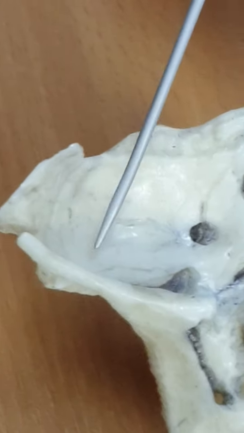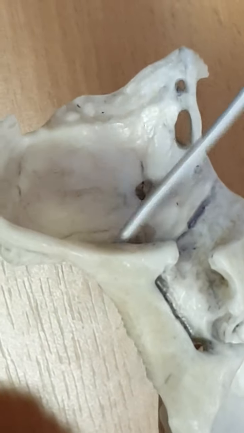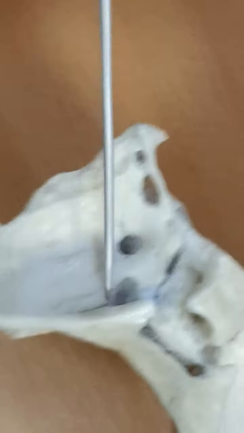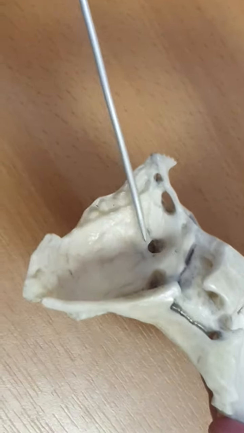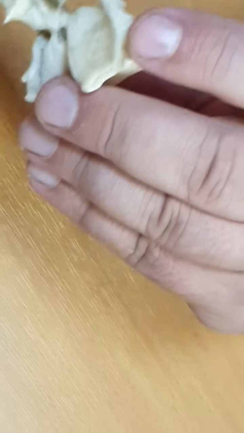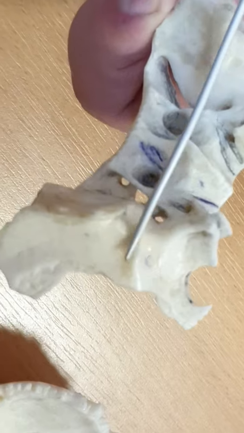The lesser wings and greater wings, and the space between them, is the fissura orbitalis superior. The greater wing means this whole part, all of this structure, and it has four surfaces. This surface of the greater wing is facies cerebralis, here is facies temporalis, here facies orbitalis, and the smallest surface, facies maxillaris.